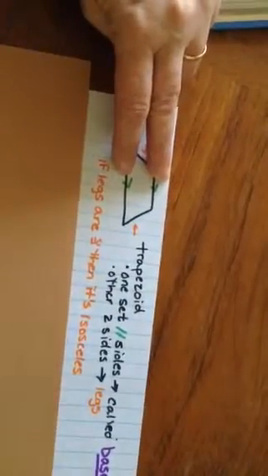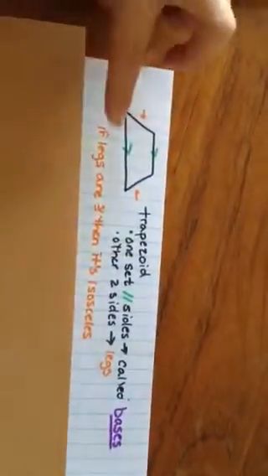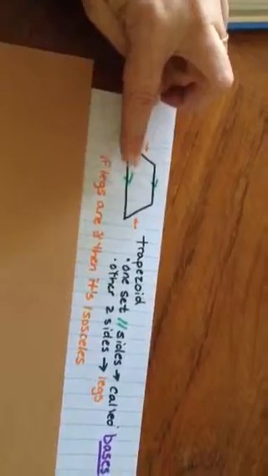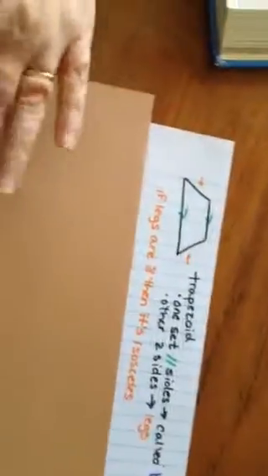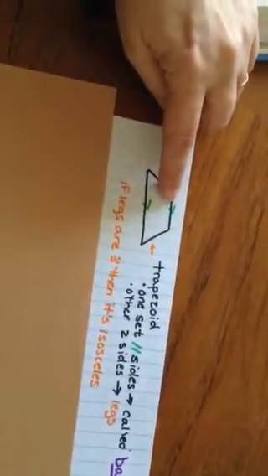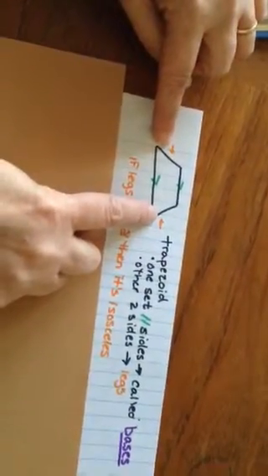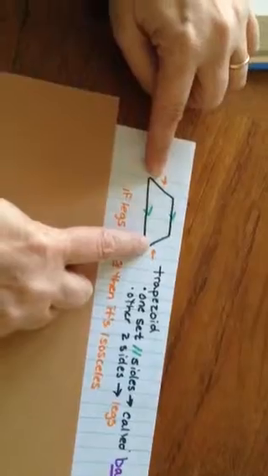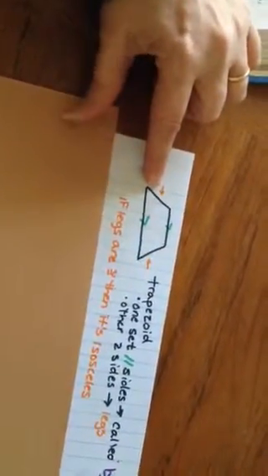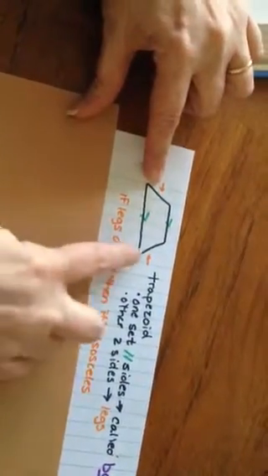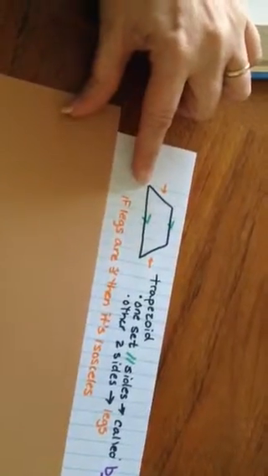And I know that's a little weird because we have two bases, a top and a bottom. And usually you think about the base as the bottom, but this one is also a base. The other two sides are called legs. Just like in the right triangle, the legs were on either side of the right angle. We have legs in a trapezoid that connect the bases.